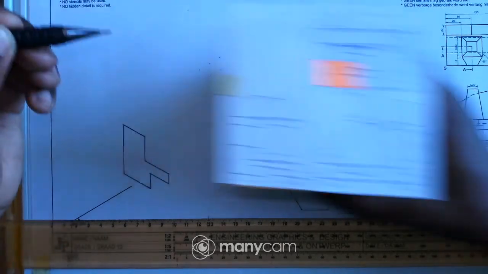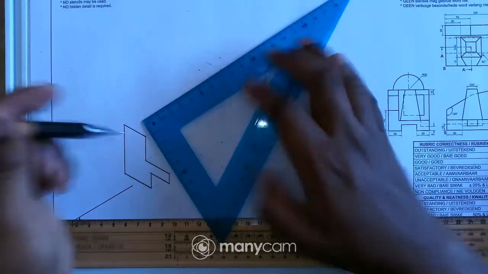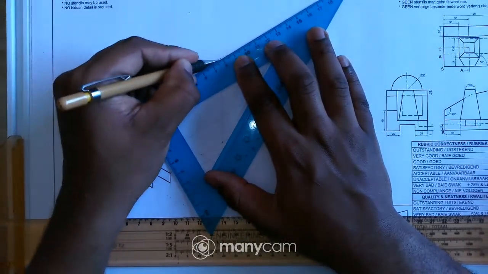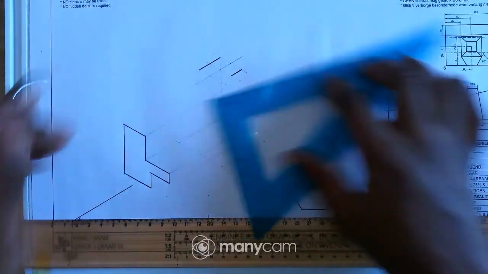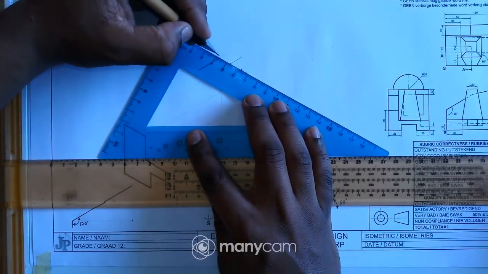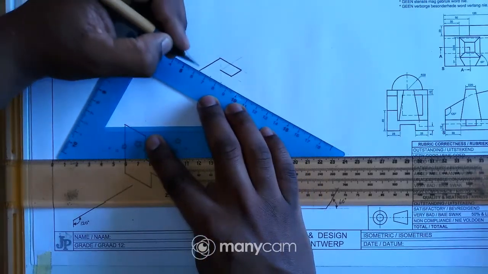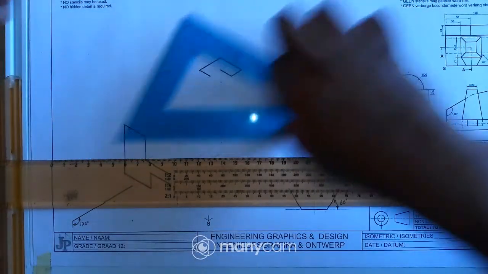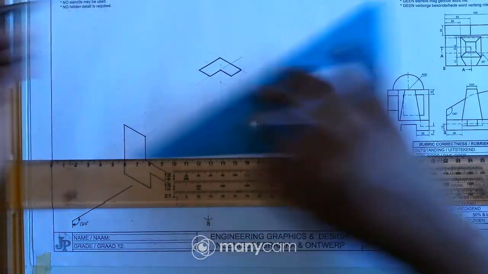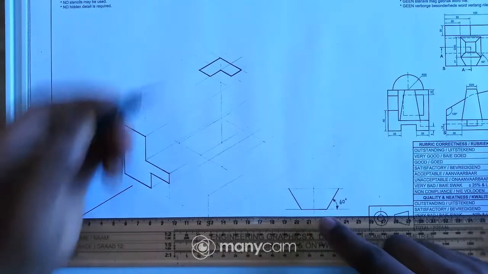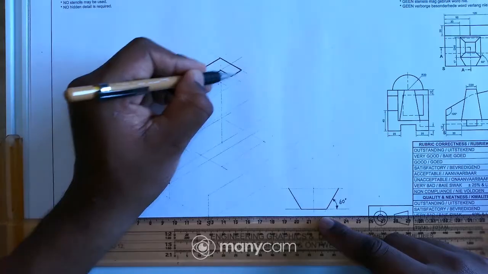So obviously that L shape is there, so I can just draw that L shape right away, like that. So this is the L shape. So this section is cut out, so I only drew this part only.